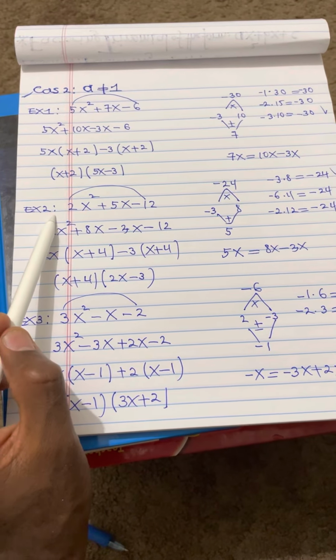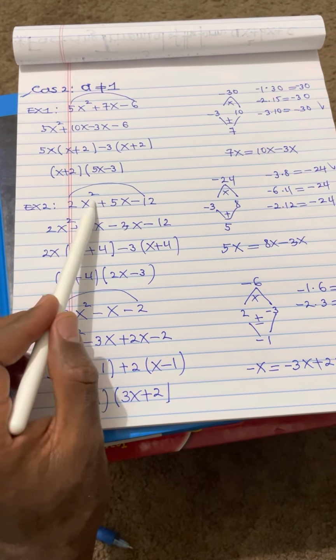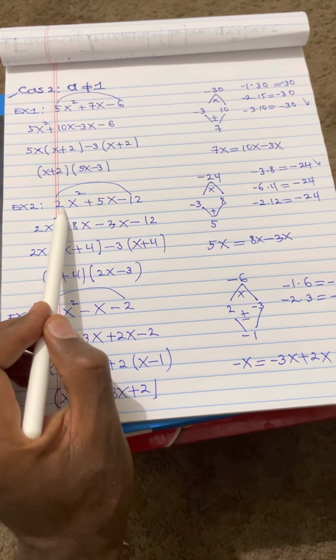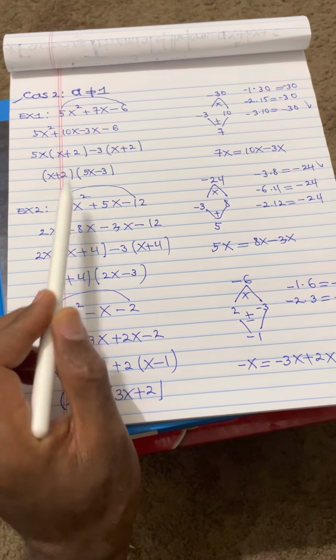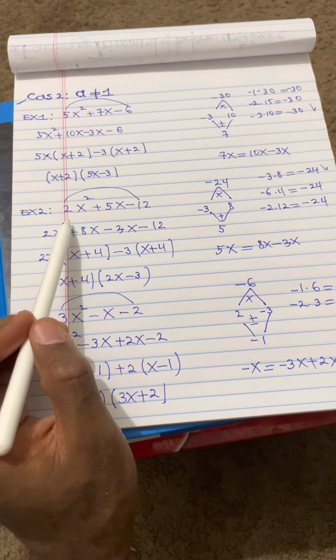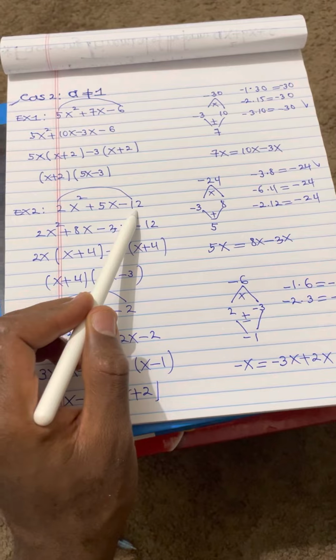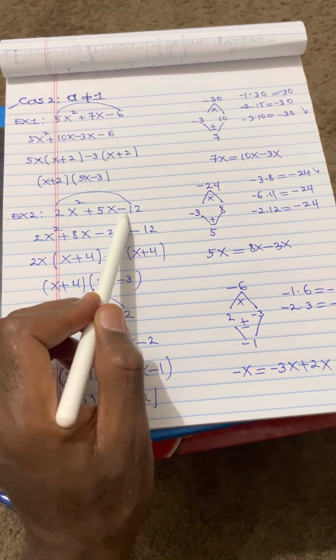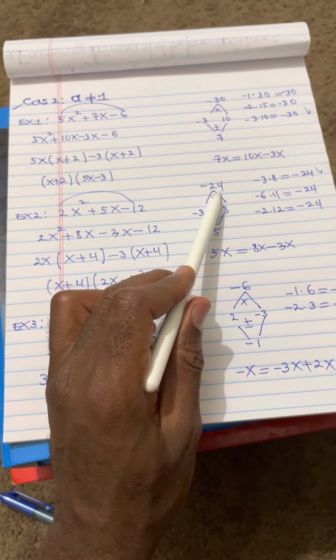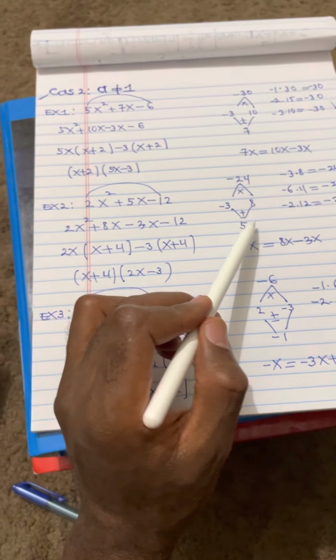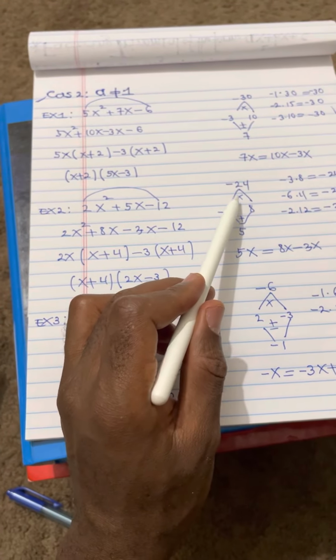Another example, I have 2x squared plus 5x minus 12. Again, the leading coefficient is not 1, so I cannot use the previous form. So what I'm going to do, I'm going to take the leading coefficient and multiply by the constant value, which is negative 12. 12 times 2 is going to be negative 24. Then I will ask myself, can I find two numbers? If I multiply them, I will end up with negative 24.